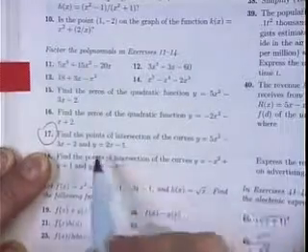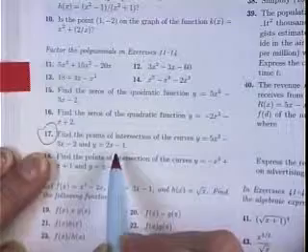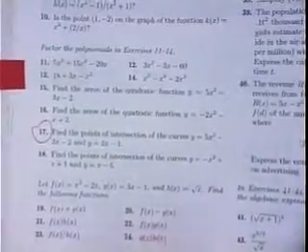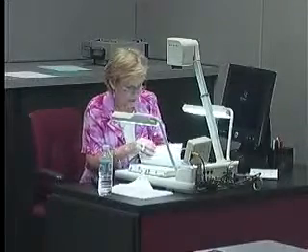Didn't you memorize that? What's the graph of y equals 2x minus 1? A line, y-intercept is -1, slope is 2, up 2 over 1. So you know how to find the points of intersection. Everybody good on that? Okay, the next thing that I have marked is from chapter 1.